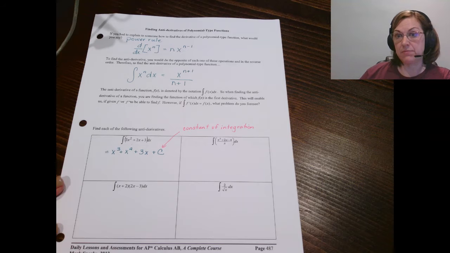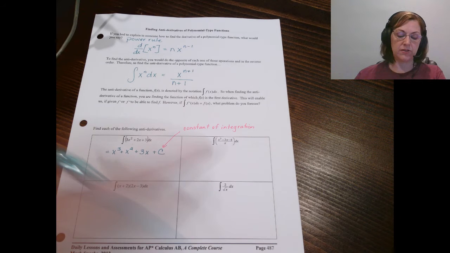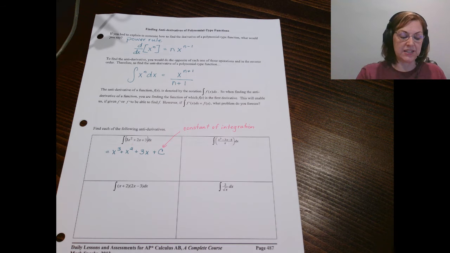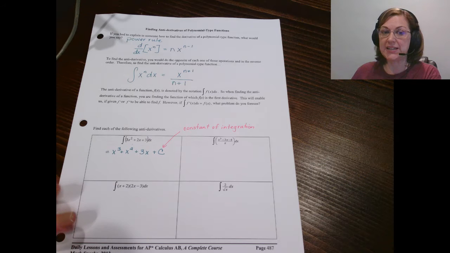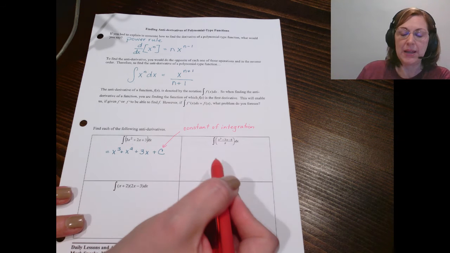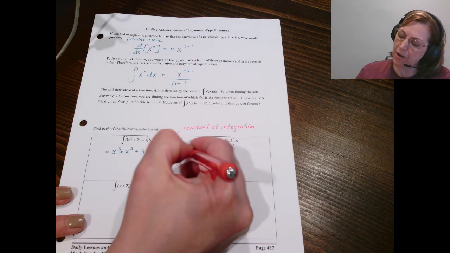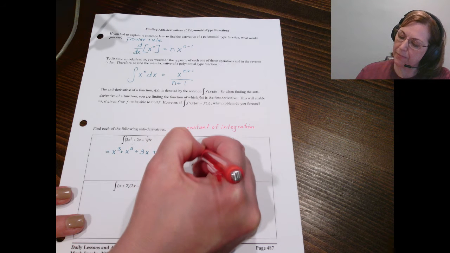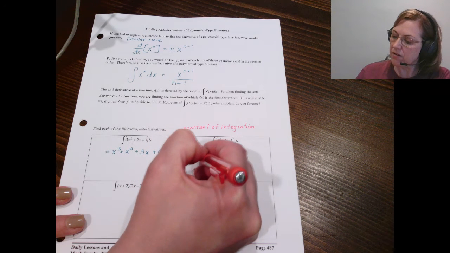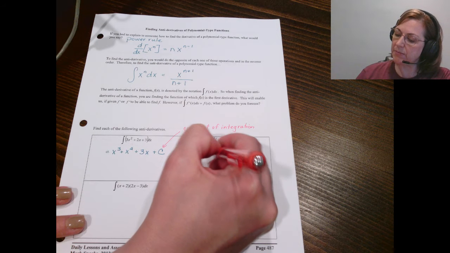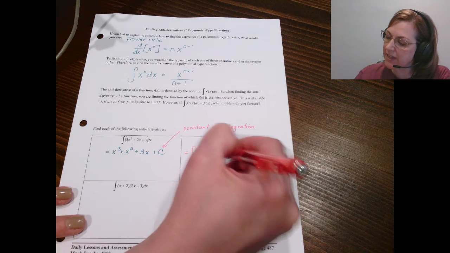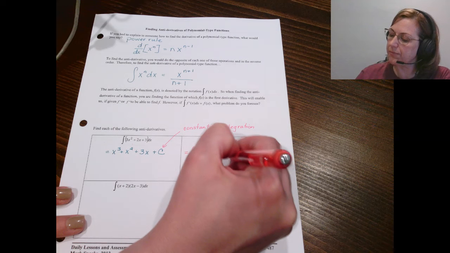Now, sometimes when we look at taking the antiderivative, we have to do a little simplifying before we can take the antiderivative. Let me show you what I mean. For this one, I probably would split that up so that it becomes a little easier to take the antiderivative.